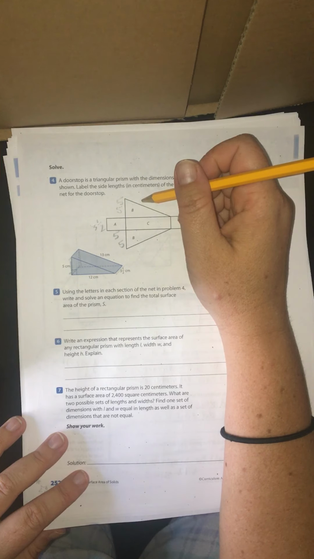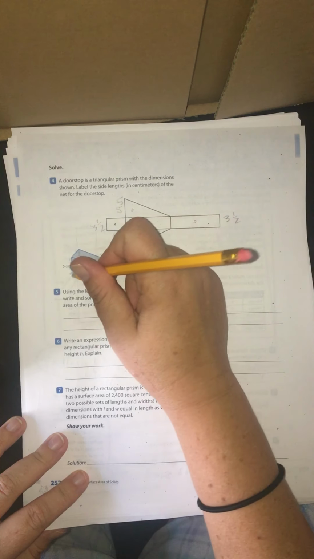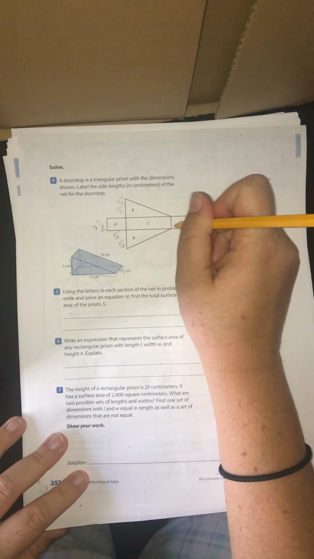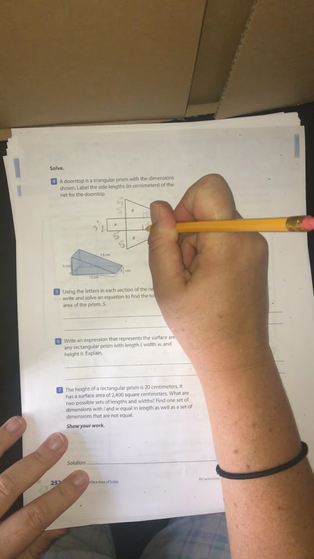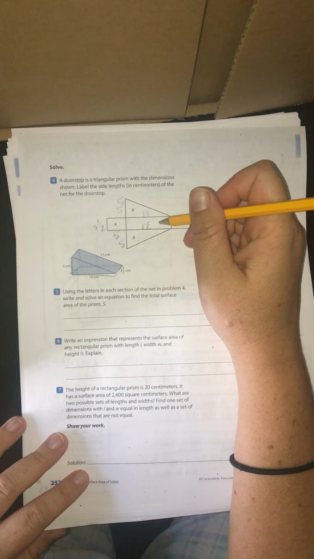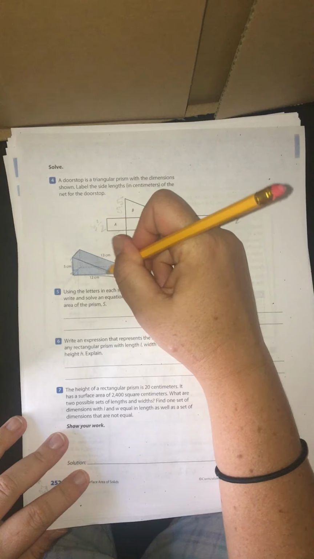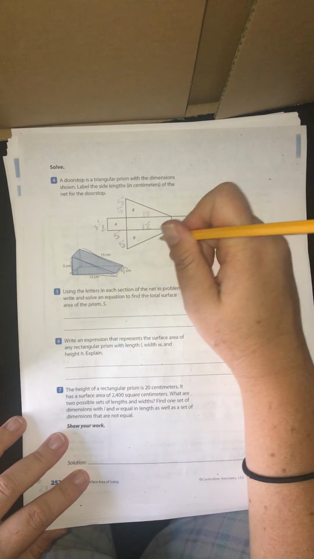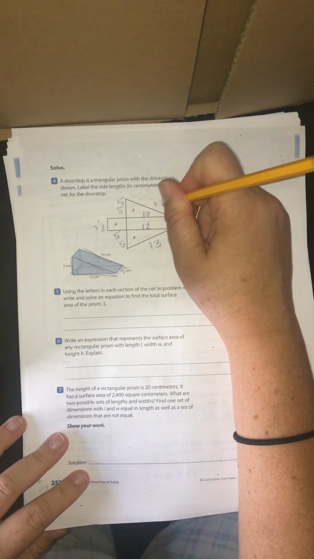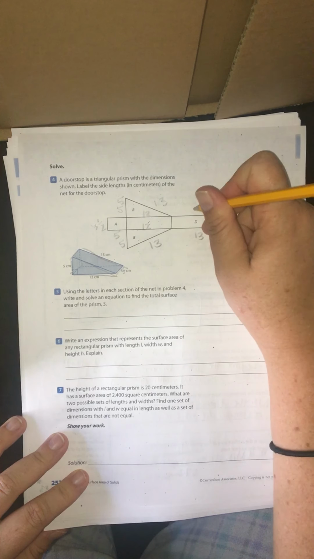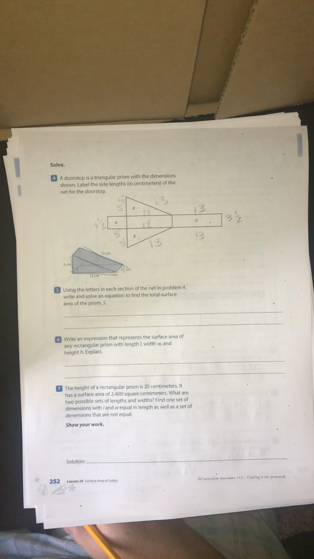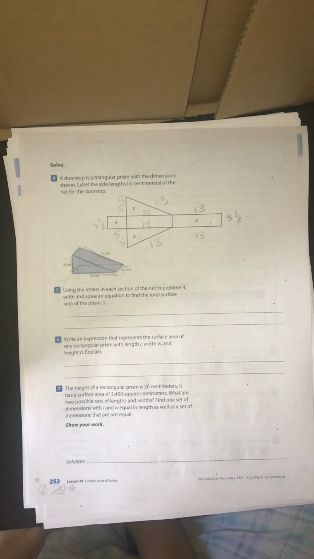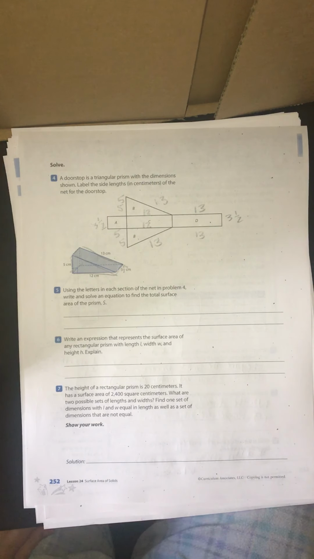Then we've got 12 inches. This 12 is this rectangle right here. So we're going to have 12 and 12. Then we have this is the length. That's super long. It's 13. So the outsides here are going to be 13. And it's going to be 13 here. They're all the same long length. So now it looks like we've labeled everything that we need to.